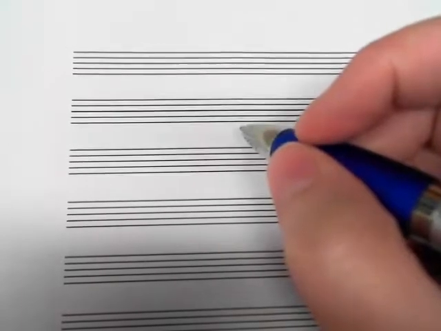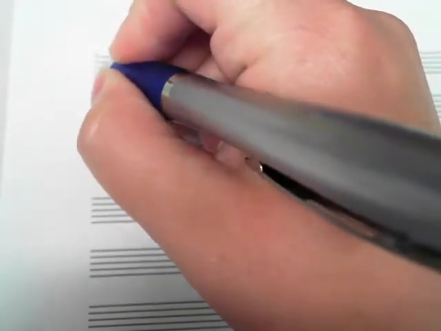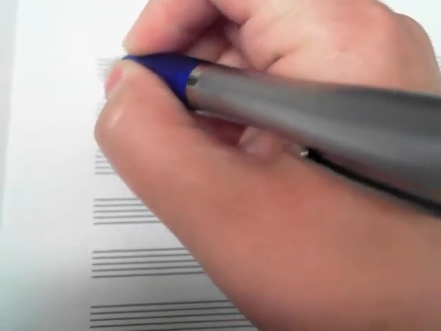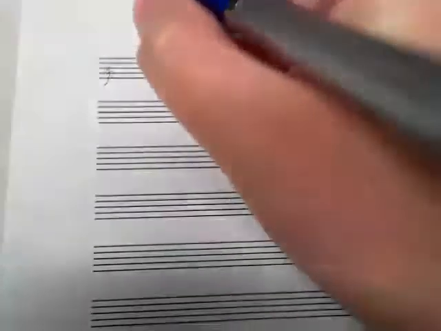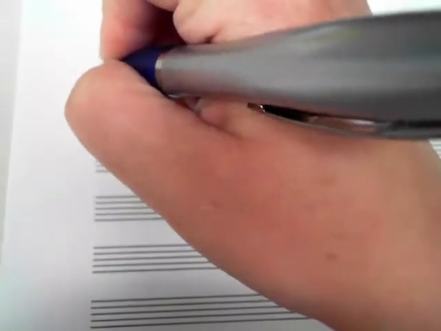The thing that does that is a clef. So I'm going to draw some different clefs and show you what I mean by this. The first clef I'm going to draw is the treble clef. That didn't work very well. Let's try this. Okay.